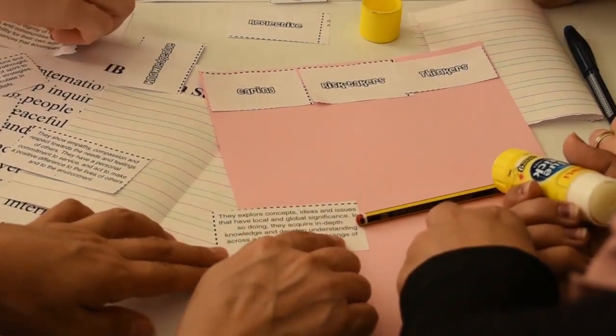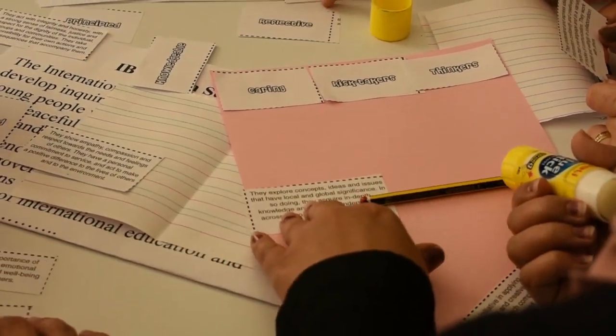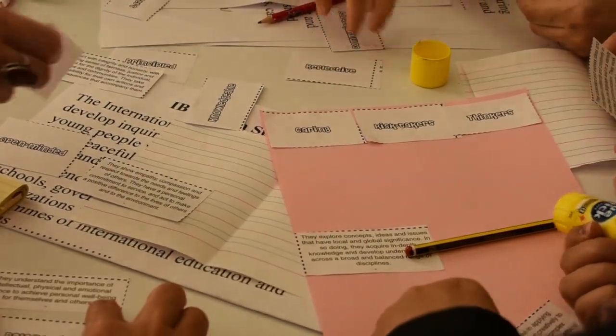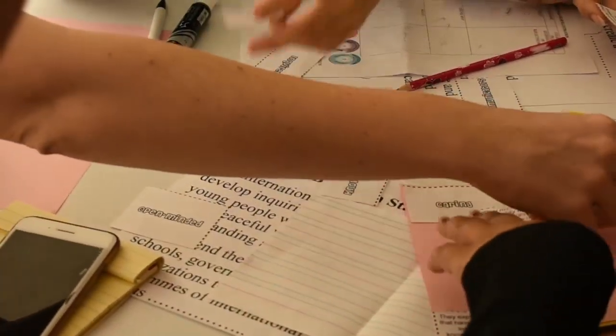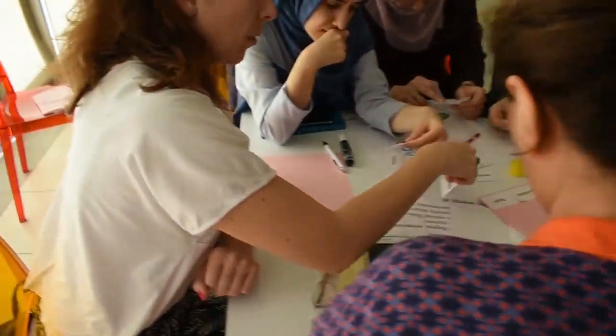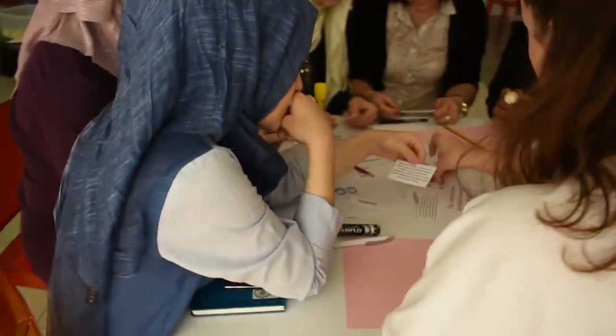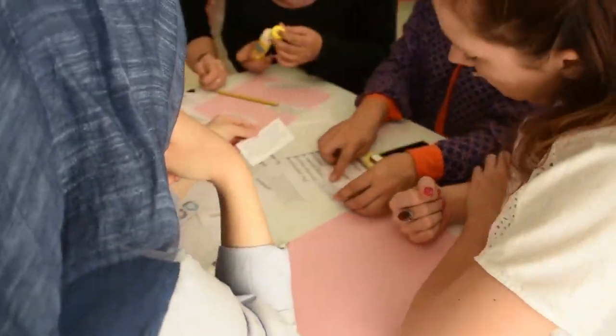One by one. They approach unfamiliar situations and uncertainty with courage and spirit to experience. They are brave and articulate. This is emotional balance, that is caring.